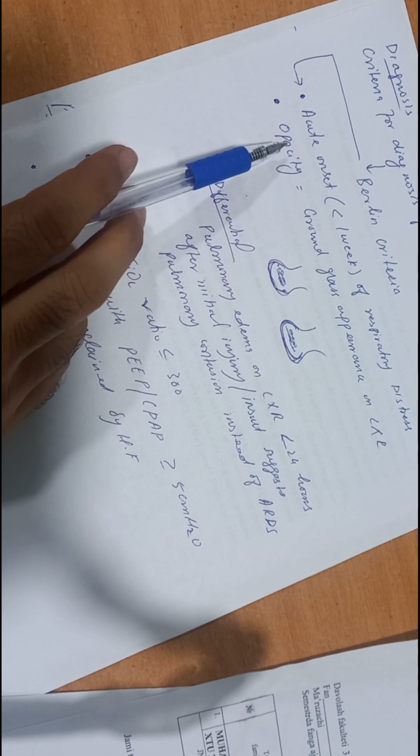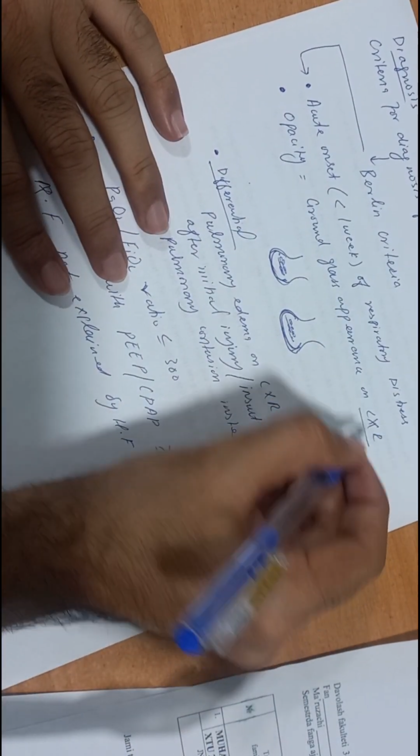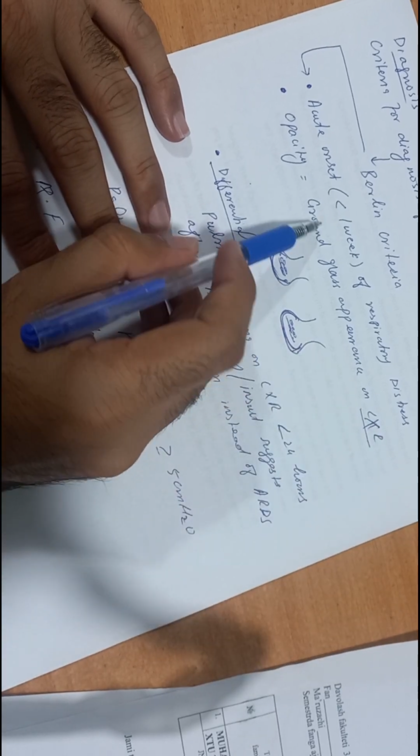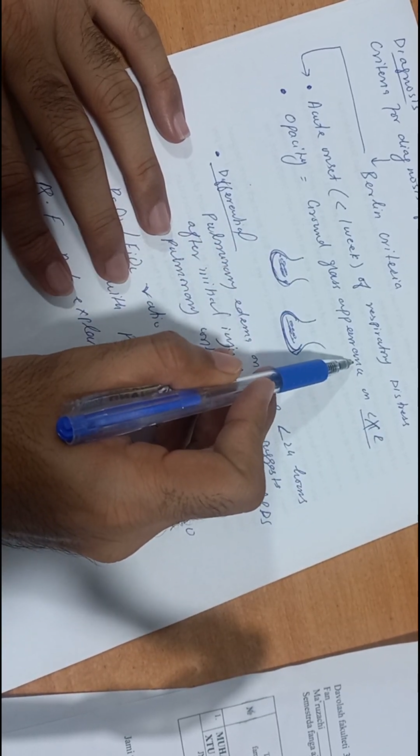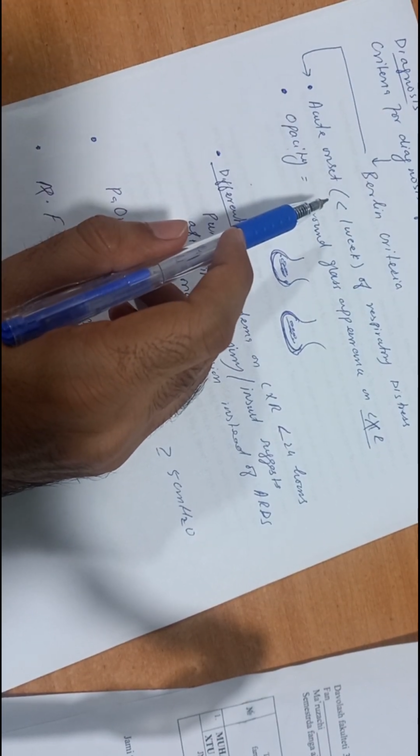The second criterion is opacity. When we do chest x-ray studies, CXR meaning chest x-ray, we see a ground glass appearance, which is equal to opacity, as we have discussed above in the phases section.